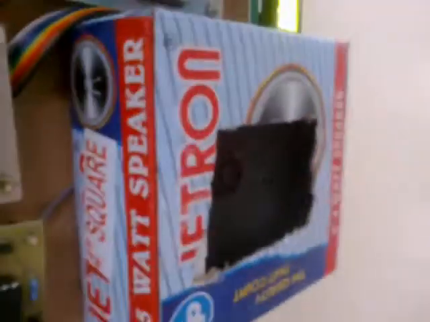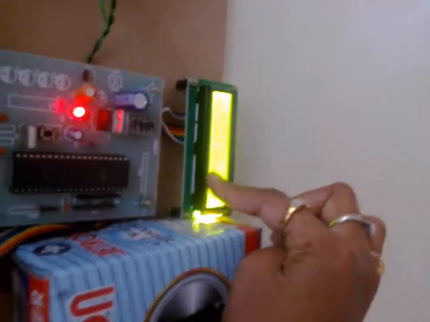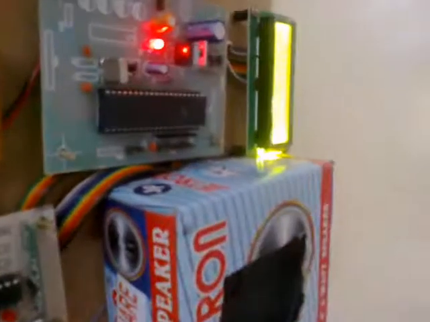Now, after this, the voices are heard with the help of the speaker, and the information is displayed using the LCD. Now, when there's a movement in his hand, the sensor detects the movement and tells us that the particular patient's movement is there in the particular part or region.